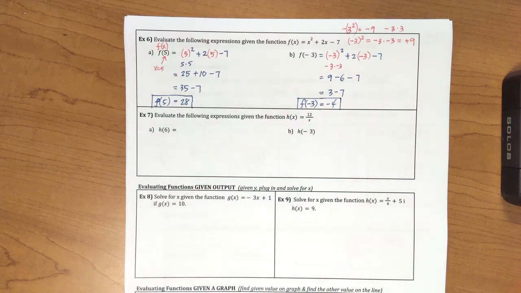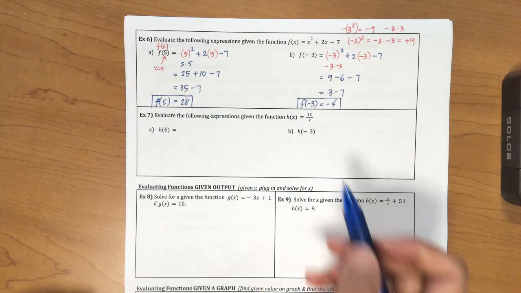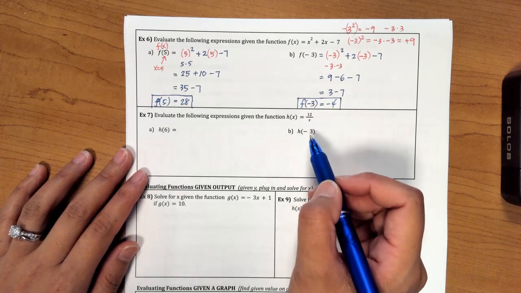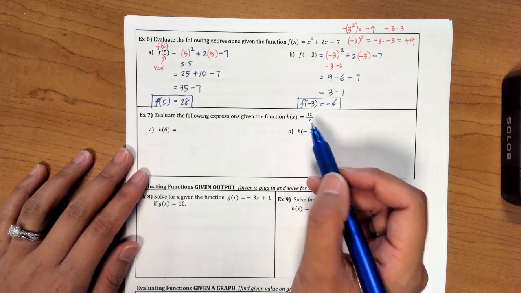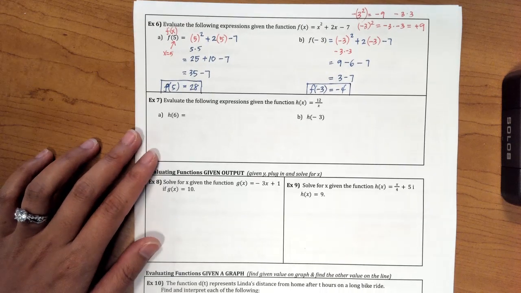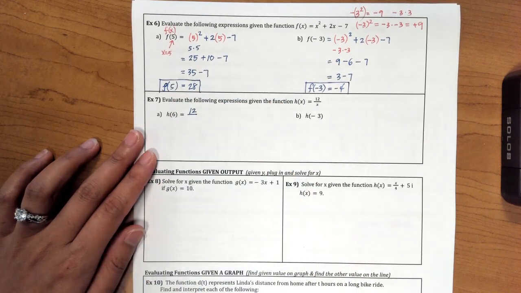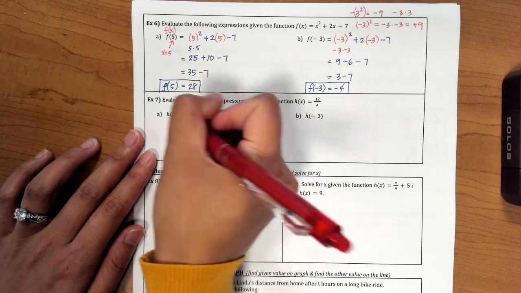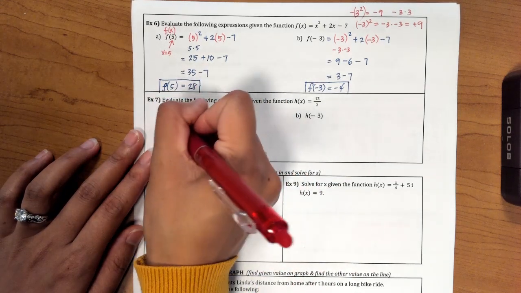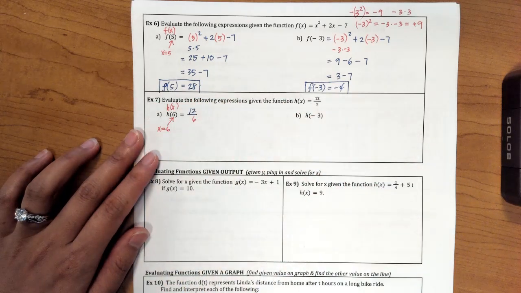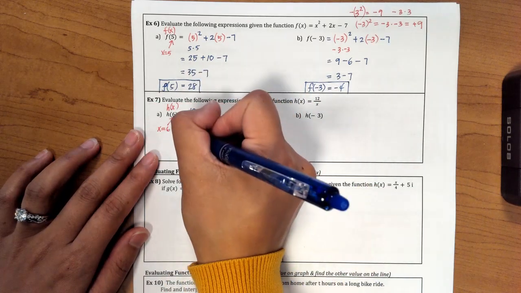The next two are exactly the same, just with a division problem instead. Okay, notice I didn't say fraction problem. It's a division problem. 12 divided by x. So h of 6, that means I'm going to have 12 divided by 6, because this is h of x, so x equals 6. And then we have 12 divided by 6 is just 2.